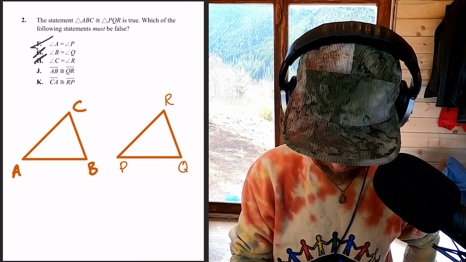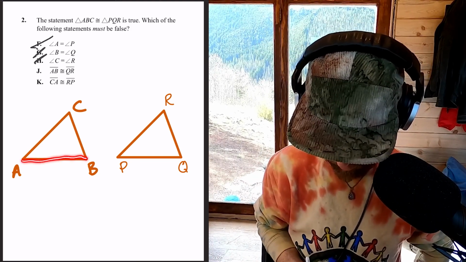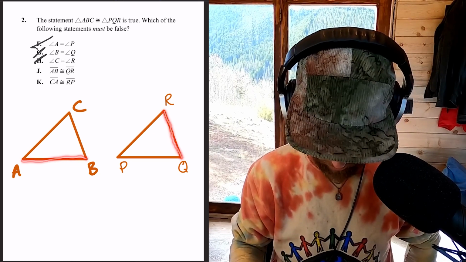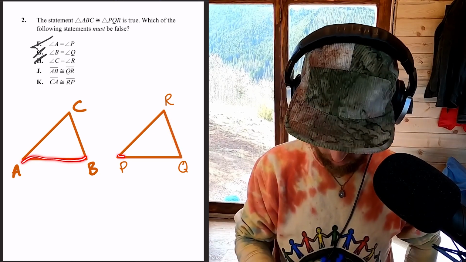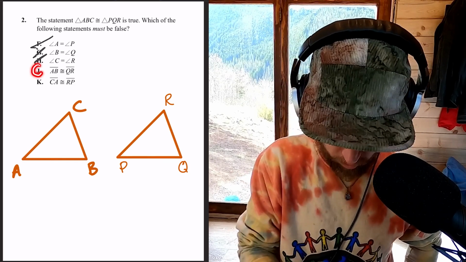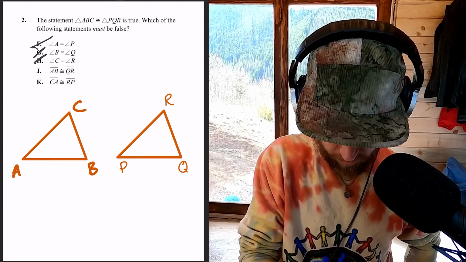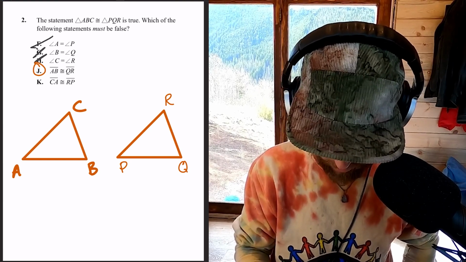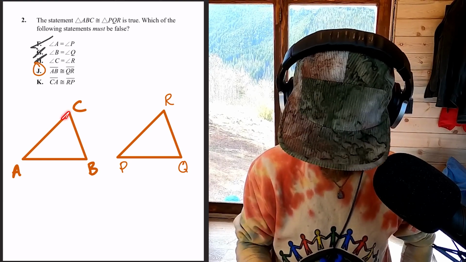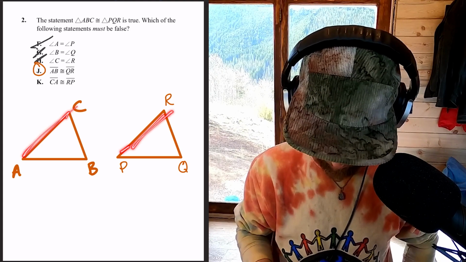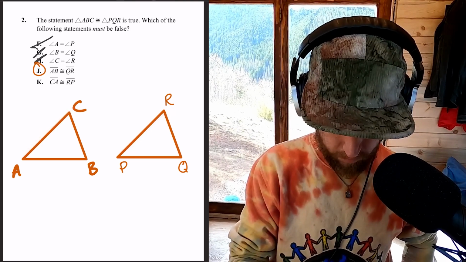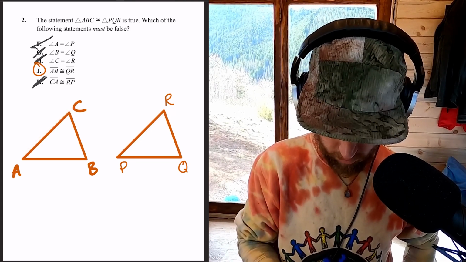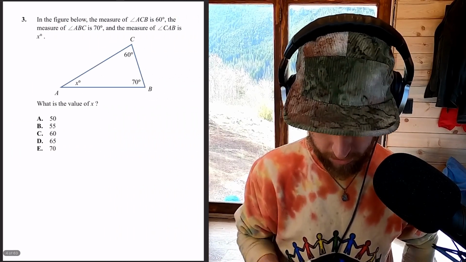Here they're trying to tell us that this line is congruent to QR. Now, I would agree that AB is congruent to PQ, but not to QR. So I'm feeling like that's the answer here. We'll go ahead and check the last one to be sure. CA is congruent to RP. I feel good about that one. So these are our true ones. I'm thinking J is our answer here.